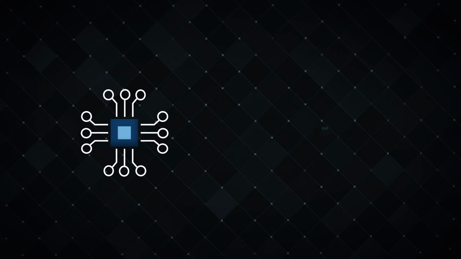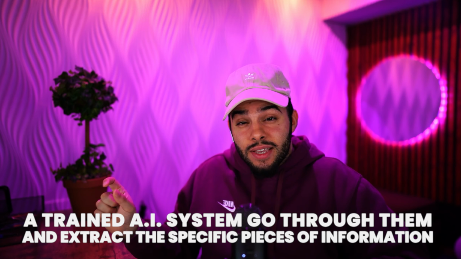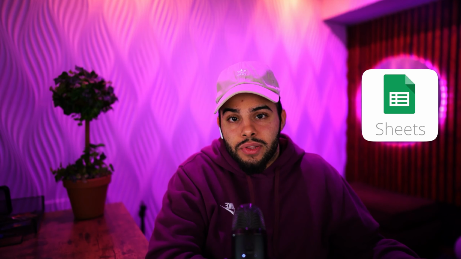So what we created was an AI automation that processes several PDFs in a row while having a trained AI system go through them and actually extract the specific pieces of information that they were looking for and then put it inside of that Google Sheet wherever they belong perfectly. So as you can imagine, now they can dump 4 to 5 different sheets and they would be done in half the time that it used to take them to do one.